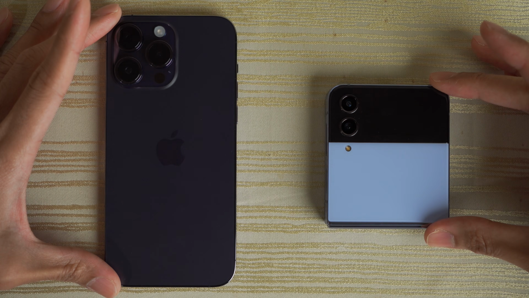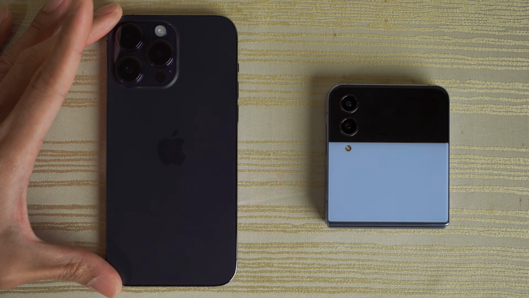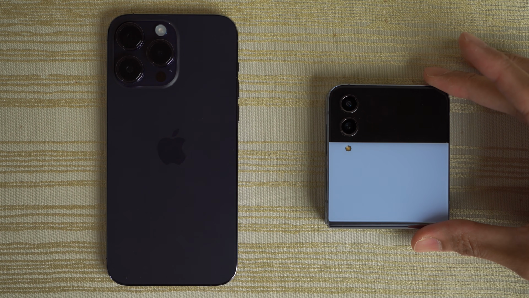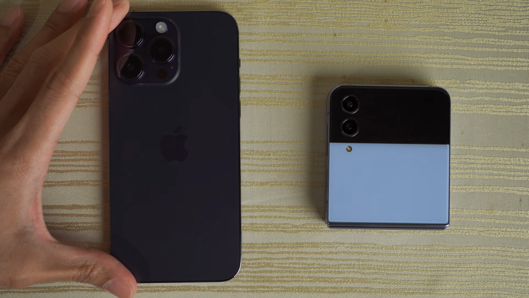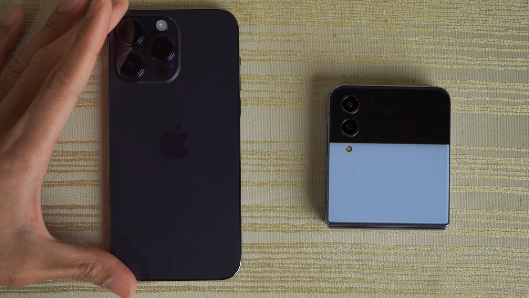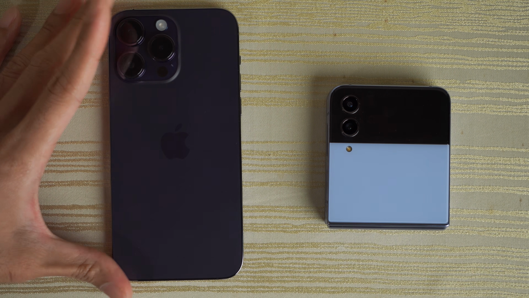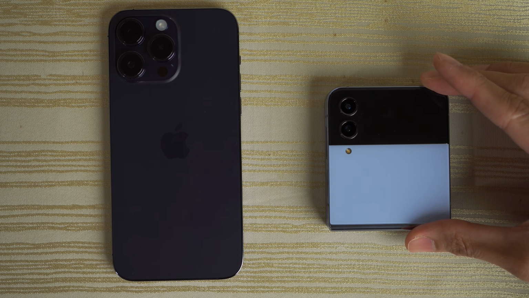This will be a speed test between the iPhone 14 Pro Max versus the Samsung Galaxy Z Flip 4. Now the iPhone 14 Pro Max has the A16 Bionic chip with 6 gigs of RAM on its latest version of iOS 16.0.1. The Samsung Galaxy Z Flip 4 has the Snapdragon 8 Plus Gen 1 chip with 8 gigs of RAM on Android 12 on its latest version of One UI 4.1.1.